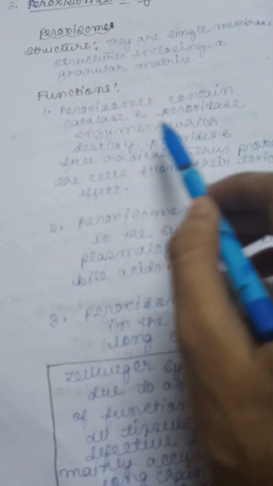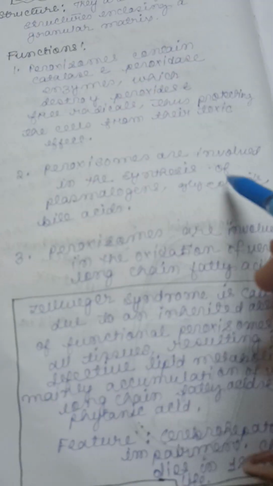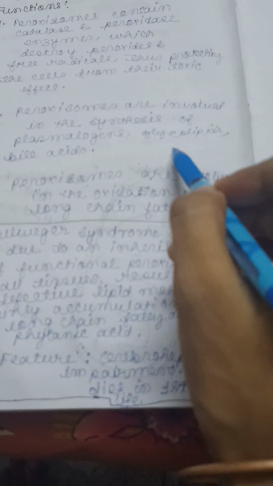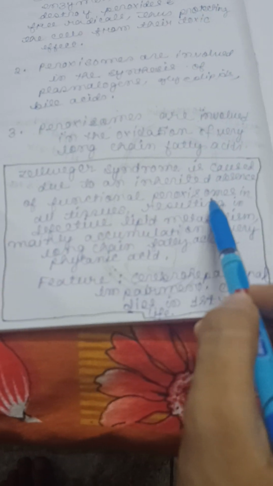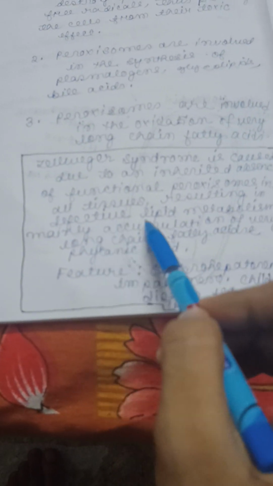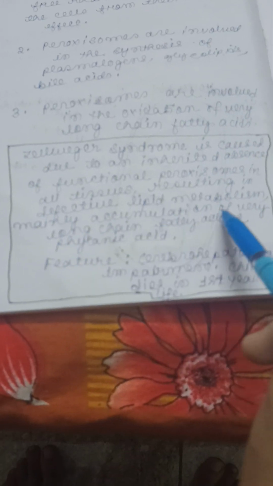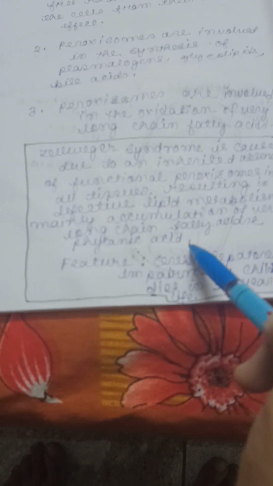Functions: peroxisomes contain catalase and peroxidase enzymes which destroy peroxides and free radicals, thus protecting the cells from their toxic effect. Peroxisomes are involved in the synthesis of plasmalogens, glycolipids, and bile acids. Peroxisomes are involved in the oxidation of very long chain fatty acids. Clinically, Zellweger syndrome is caused due to an inherited absence of functional peroxisomes in all tissues, resulting in defective lipid metabolism, mainly accumulation of very long chain fatty acids and phytanic acids.